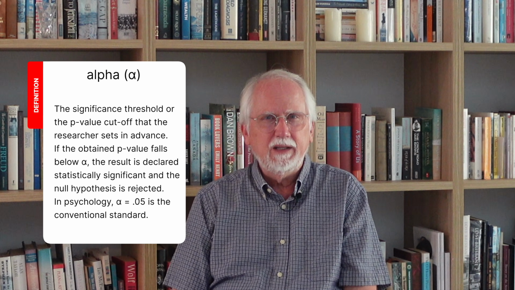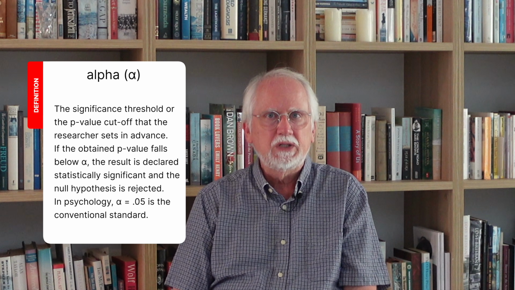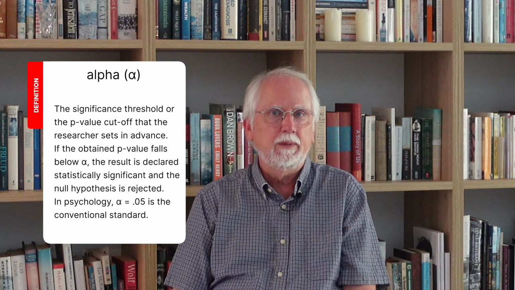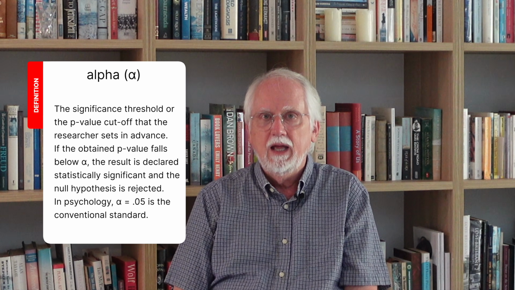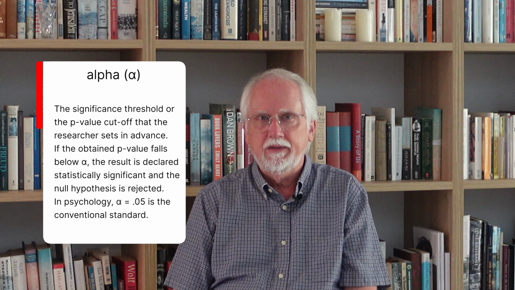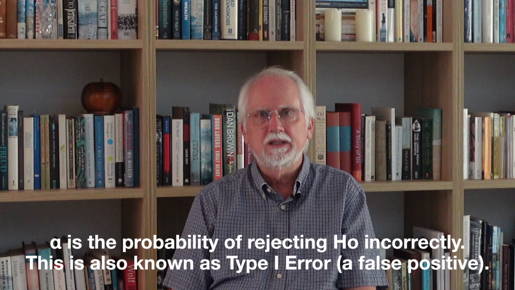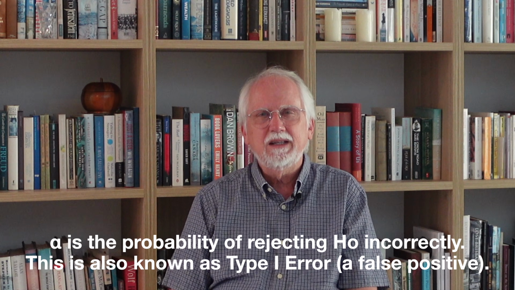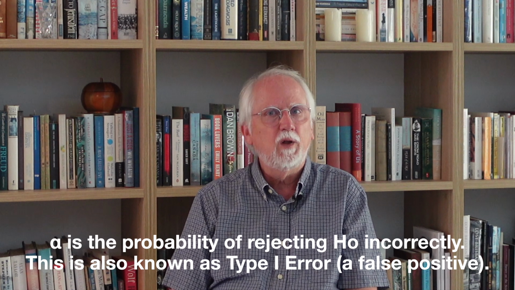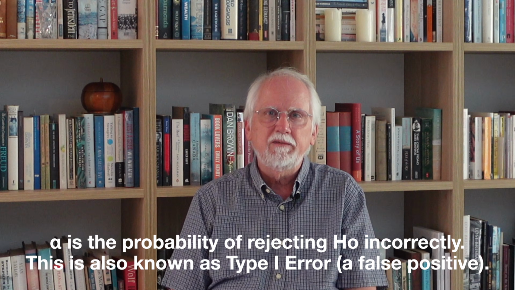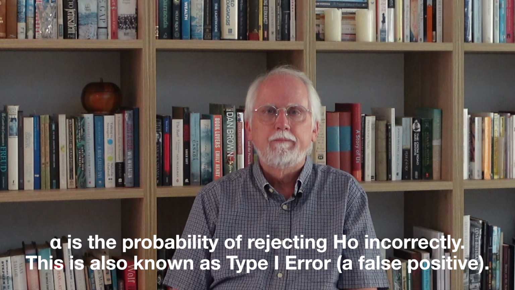That means if the p-value is less than 0.05, I will reject the null hypothesis. If the p-value is 0.05 or greater, I will fail to reject the null hypothesis. What does alpha equal 0.05 mean in plain English? It means if the null hypothesis is true, I'm willing to incorrectly reject it 5% of the time. We call this a type 1 error, or a false positive. You're seeing an effect that isn't really there.